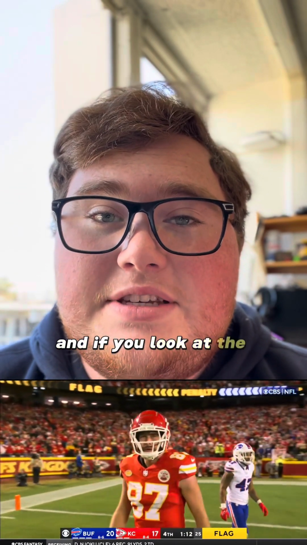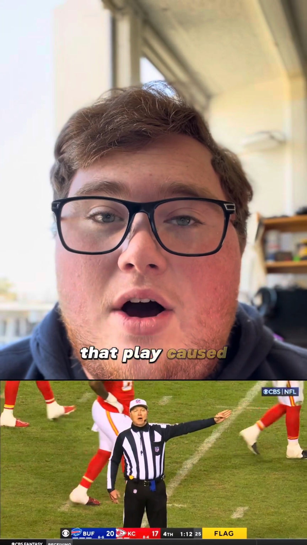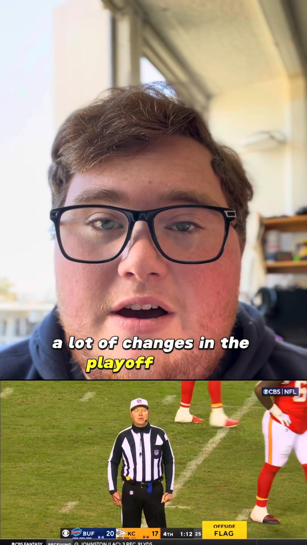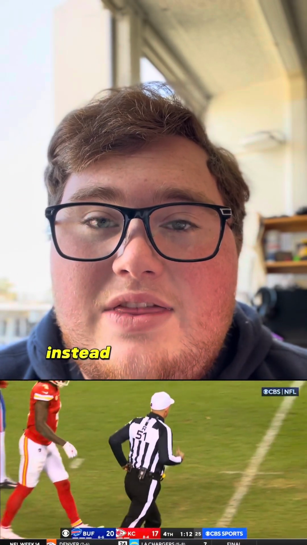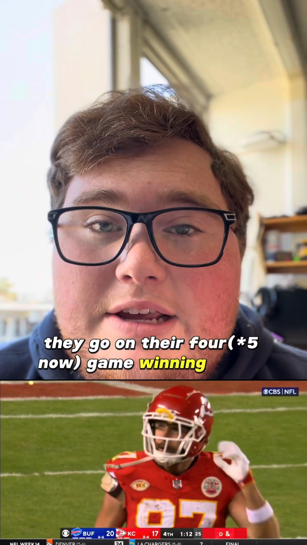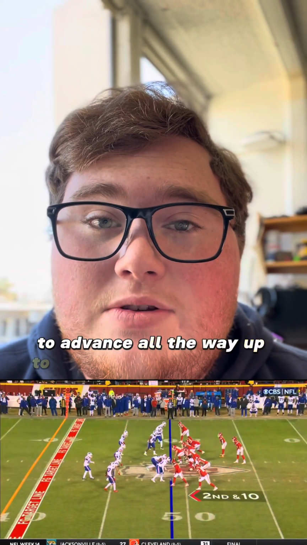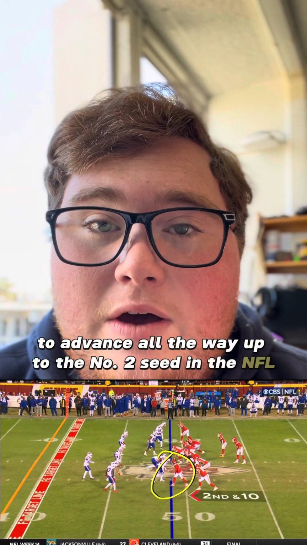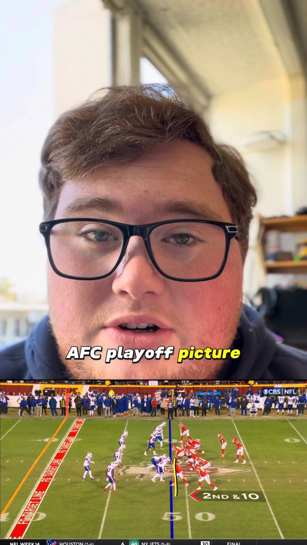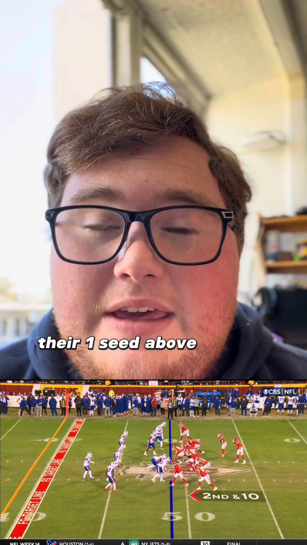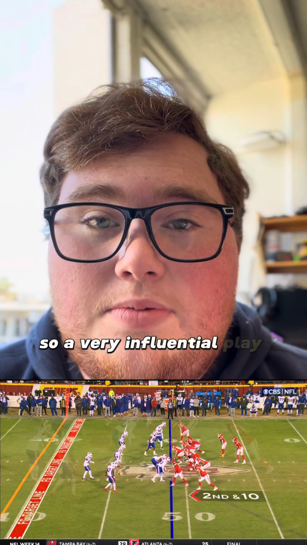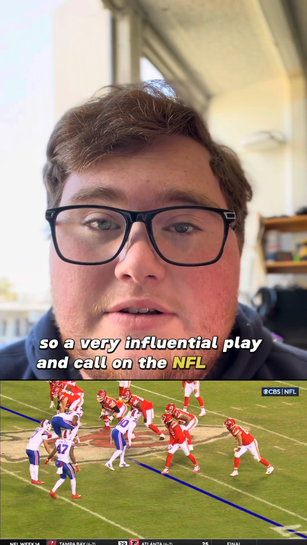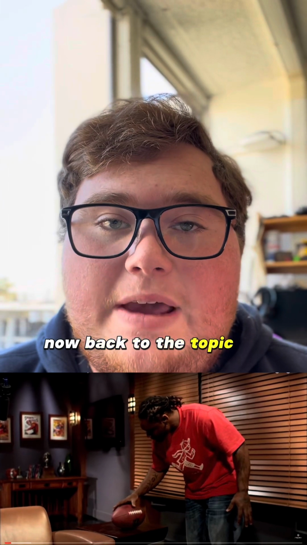And if you look at the season at large, that play caused a lot of changes in the playoff picture. If you remember, if Buffalo lost that game, they might not have made the playoffs. Instead, they get the win. They go on their 4-game winning streak to advance all the way up to the number 2 seed in the NFL AFC playoff picture. They're 1 seed above Kansas City. Kansas City's at the 3 seed. So a very influential play and call on the NFL season. Now back to the topic at hand.